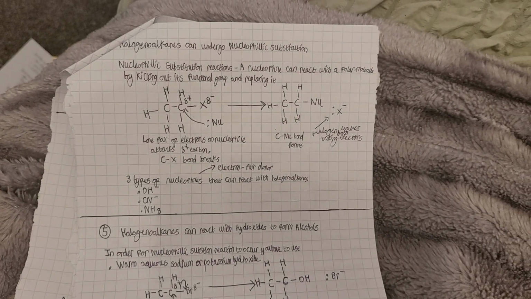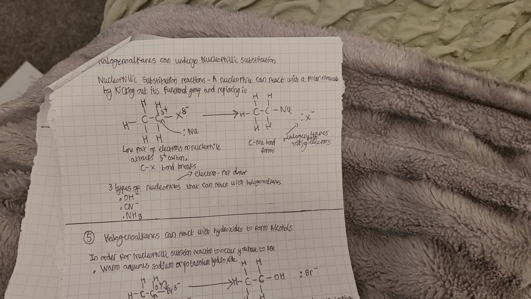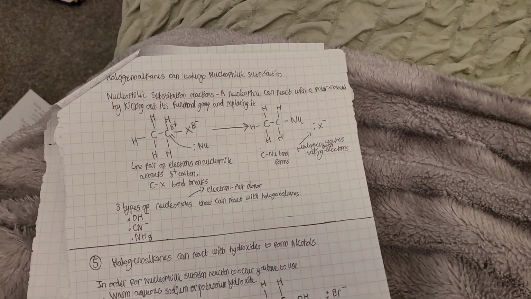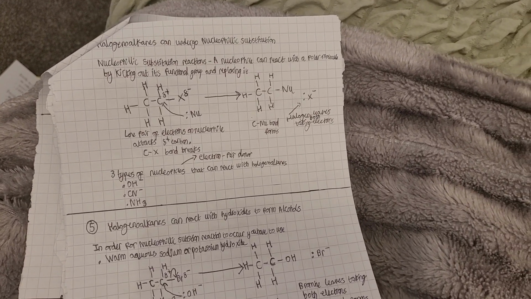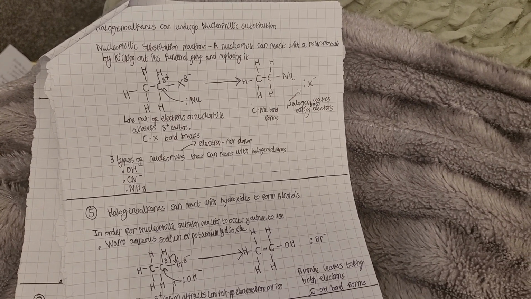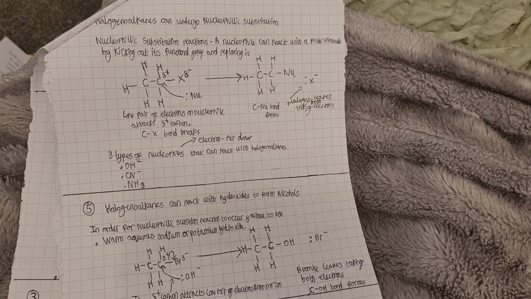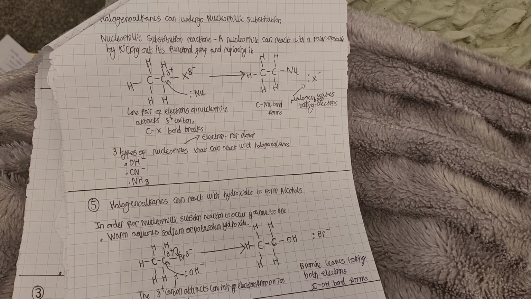I didn't draw it out, but it should break. And then you've got the nucleophile replacing the X, and the X leaves with the minus and lone pair of electrons. There are 3 types of nucleophiles that can react with halogenoalkanes: OH minus, CN minus, and NH3, and you do need to know each and every single one of them.